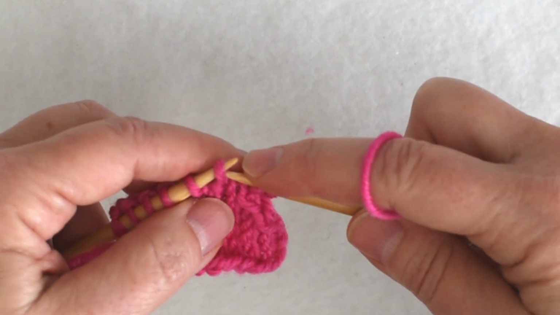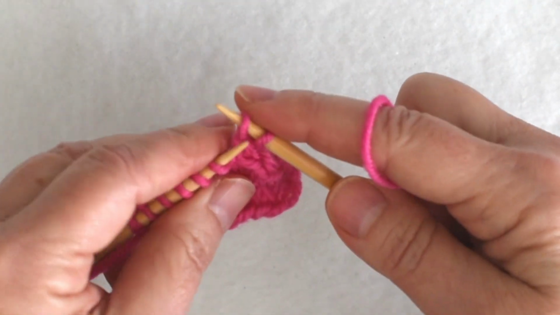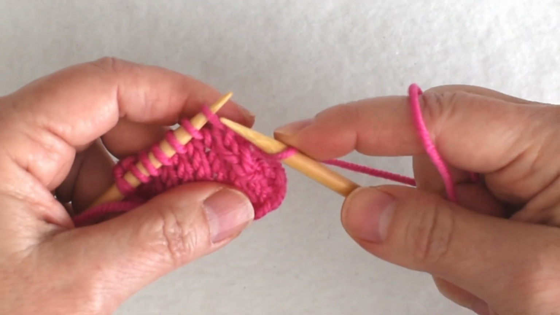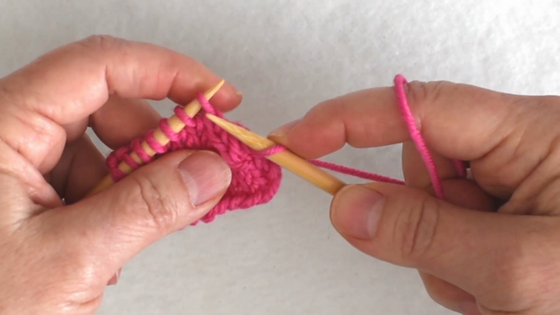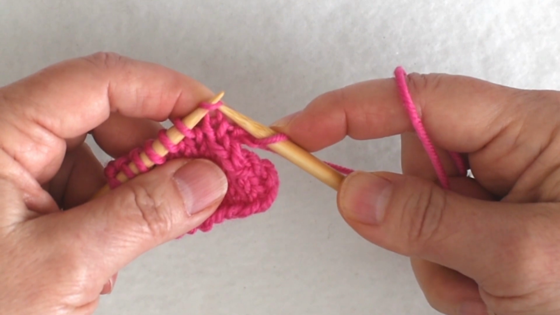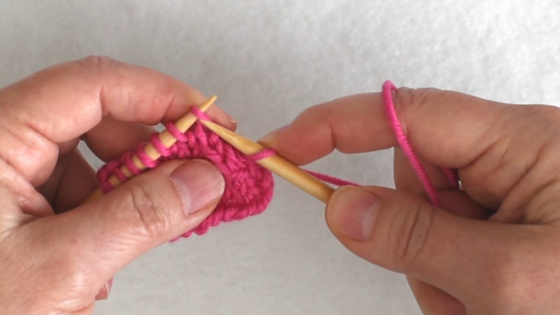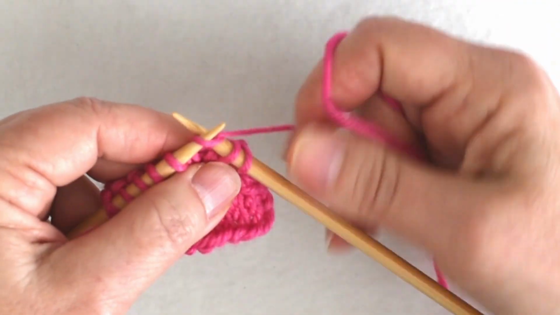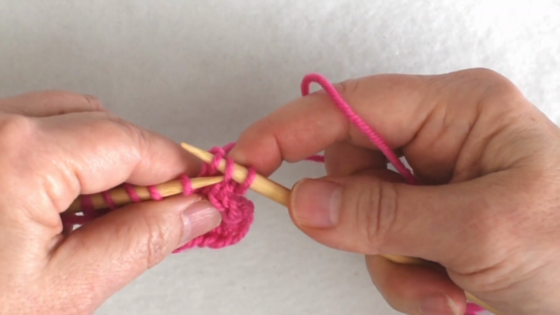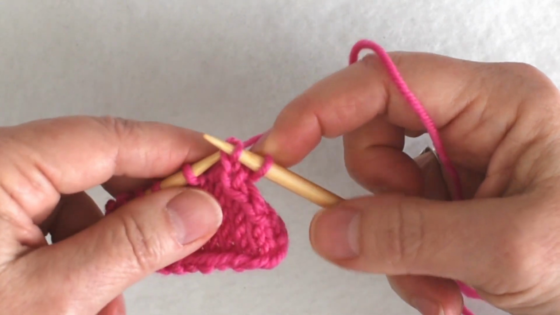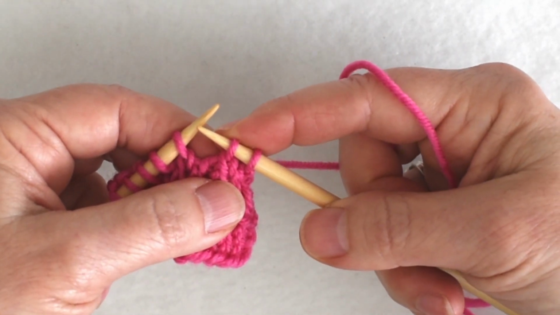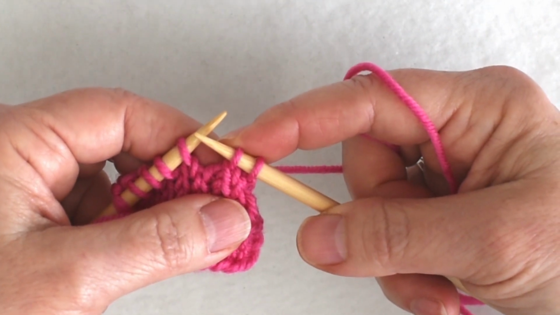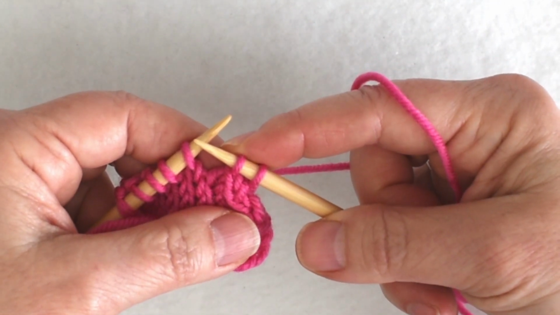Let me take this back. When I slip knitwise, which is what I'm supposed to do, I take the leading edge of the stitch and put it in the back. So then I knit, but when I pull this trailing edge of the stitch over, that keeps the stitch from being twisted. So that's why I want to be sure to slip that first stitch knitwise.